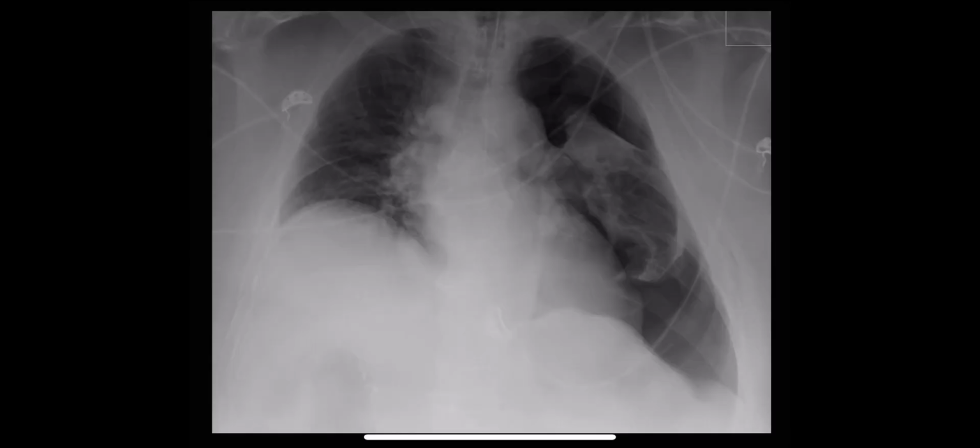This patient has a very large left pneumothorax with near complete collapse of the left lung. And then when one sees this depression of the left hemidiaphragm, that indicates that this is under tension in this intubated patient.